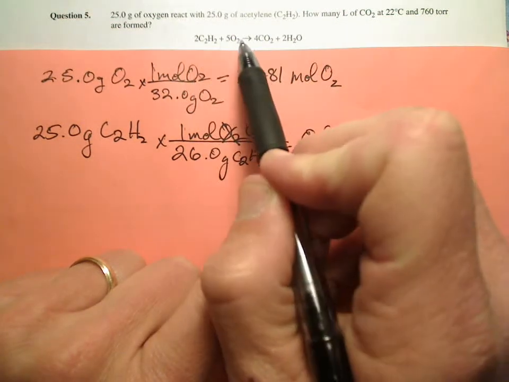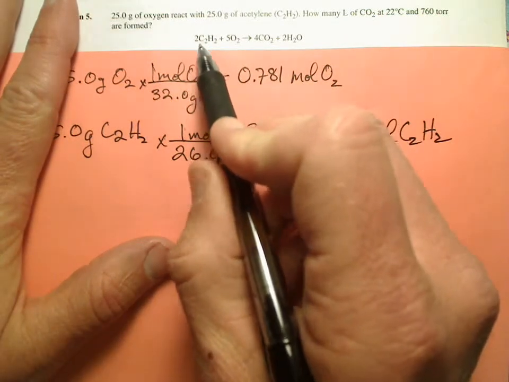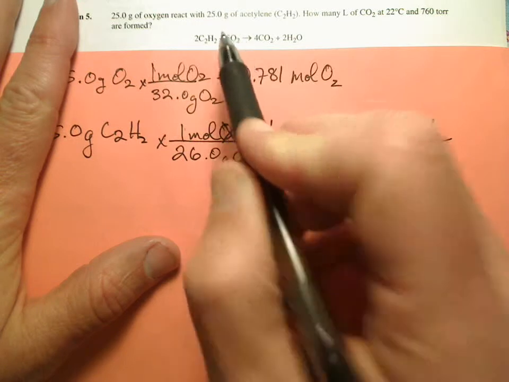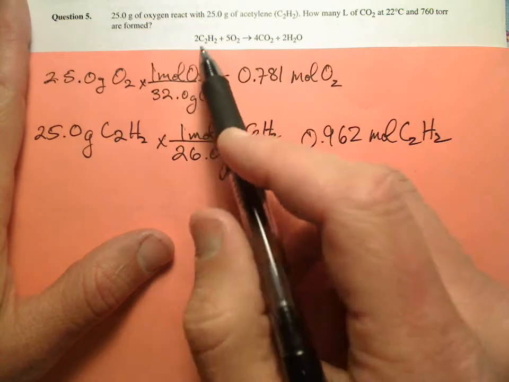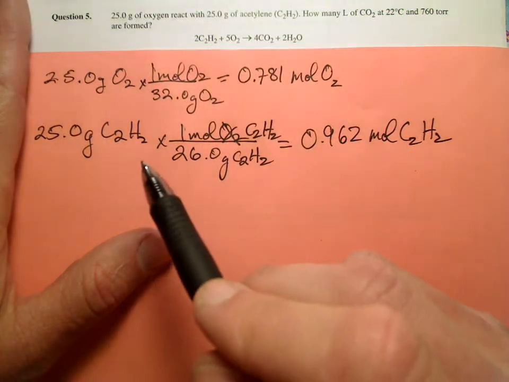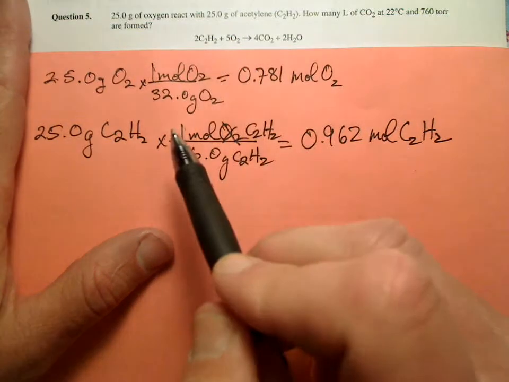All right. So now we have to look at our mole-to-mole ratio. It's a 2 to 5 molar ratio. That is, for every 2 moles of acetylene, we react with 5 moles of oxygen. So instead of going 2 to 5, that's kind of a strange ratio, I'm going to go 1 to 2.5, just because it's easier. That means for every mole of acetylene, I need 2.5 moles of oxygen.